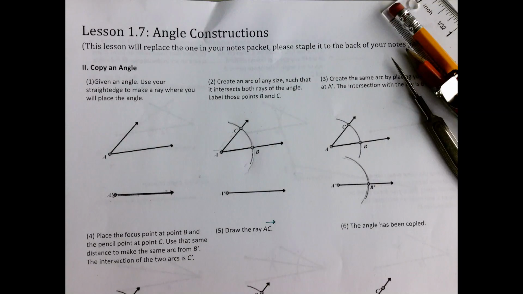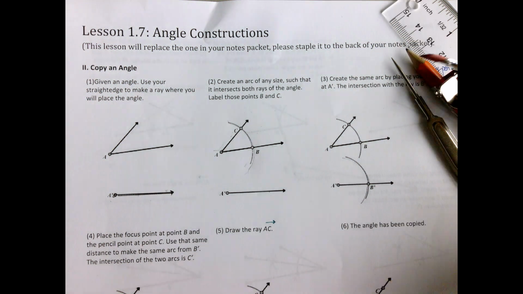Hey, welcome to lesson 1.7, angle constructions. For this lesson, this is a replacement. This is a different version of the one that's in your notes packet. So please disregard the one that's in your notes packet, and this is the one that you'll be using. When you're filling out your notes, you'll be filling them out on this sheet that you took when you walked in the class.